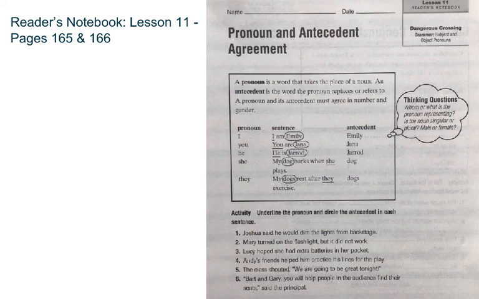So if we look at number one, it says, "Joshua said he would dim the lights from backstage." Well, we have to underline the pronoun, and that's he, right? And he is replacing or referring to the antecedent, Joshua.